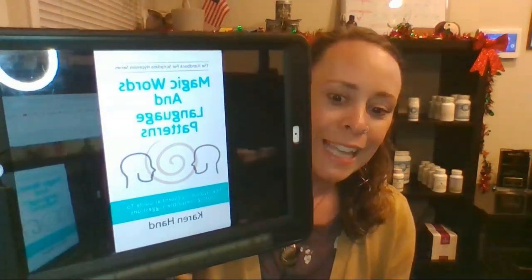So this little lesson is actually going to come from a book that I love, and I use it frequently, especially when I'm typing or writing anything. That way I can reference the book easily. I have this on my Kindle app on my iPad, so I'll show you really quick what the cover looks like. It is Magic Words and Language Patterns by Karen Hand. Let's dive into what she says are her 20 magic words.